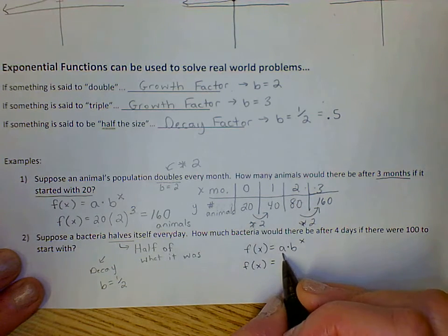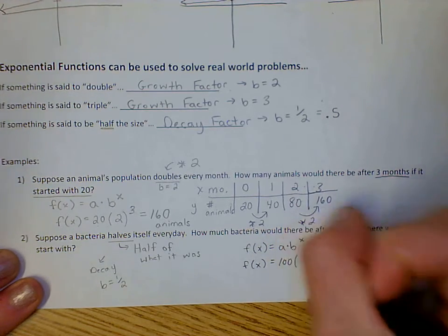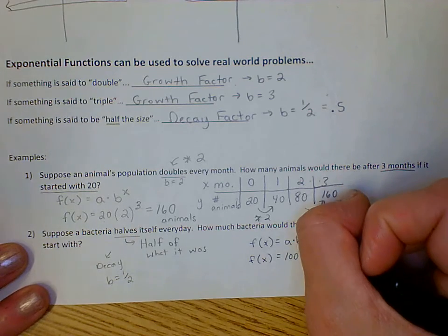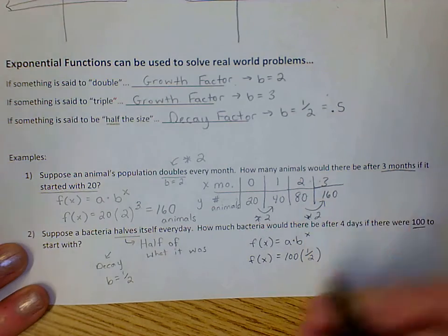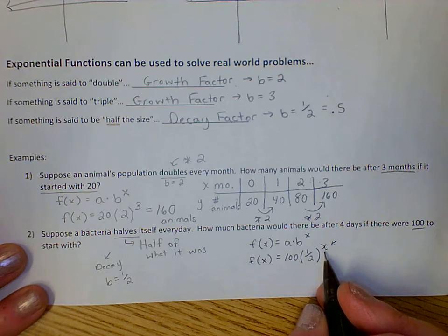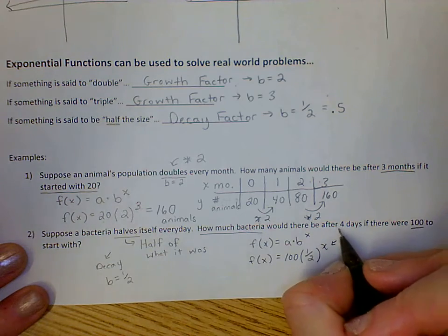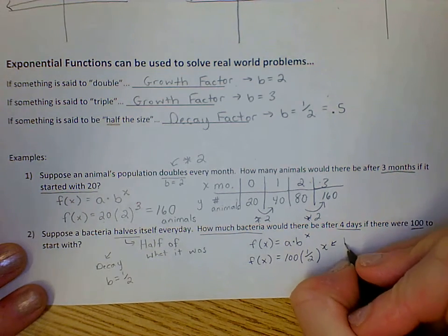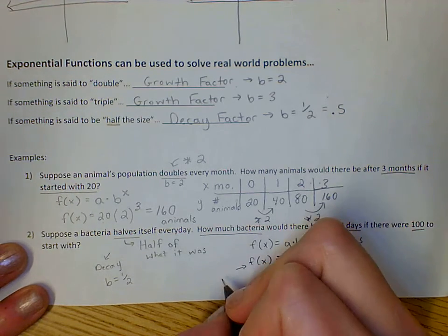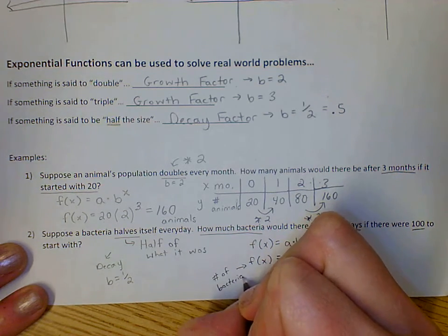What did we start with? That's what goes there. So there were 100 to begin with, so that's what goes for A. And then my B is whatever we're multiplying by. So if it's half of what it was each day, that means we're multiplying by 1/2. Okay? And then you copy down that X. And so now you have to look at what your X is. So what are my X values in this problem? Well, we're looking at how much bacteria there is after so many days. So your X is the days, and then the equation, or the f of X, the Y value, is the number of bacteria. So make sure you label that so that you know.